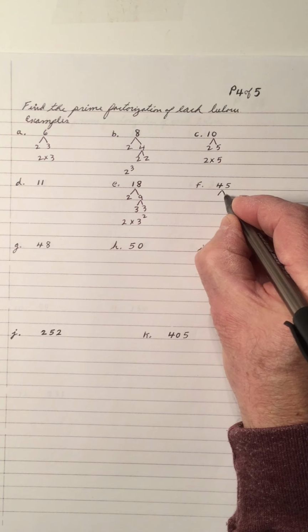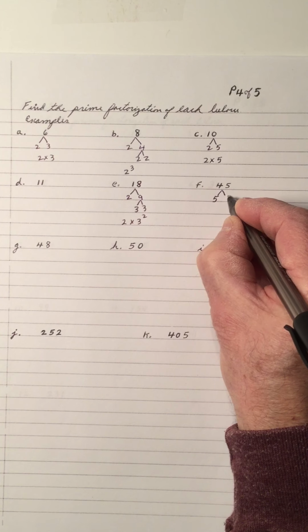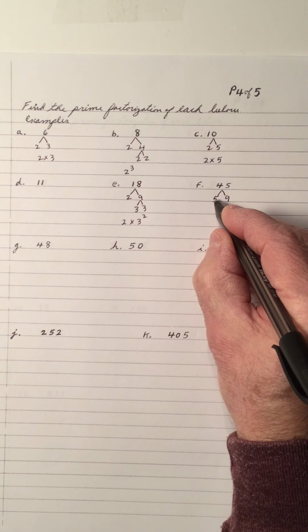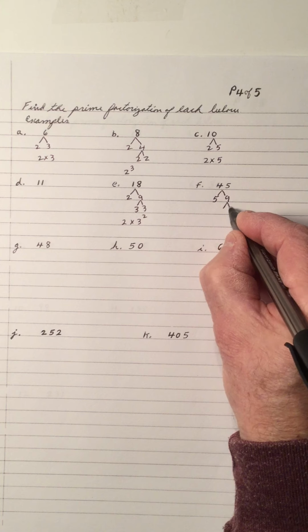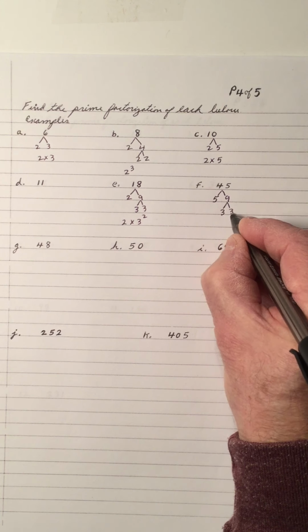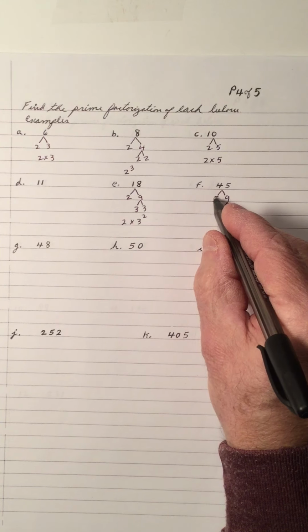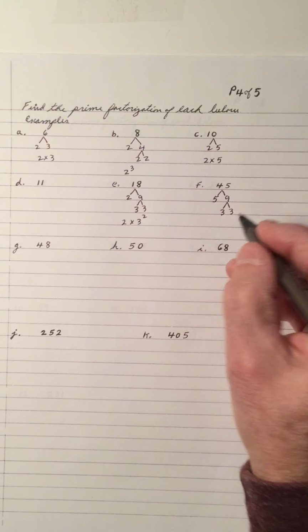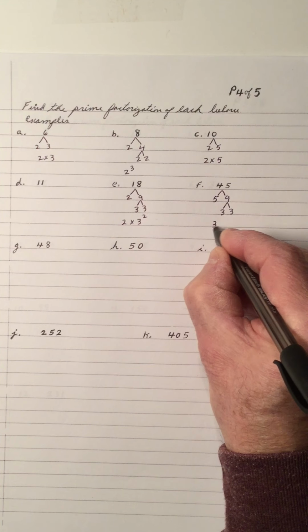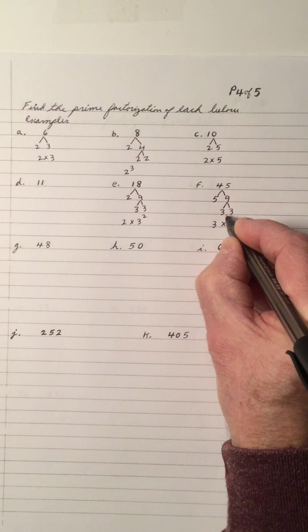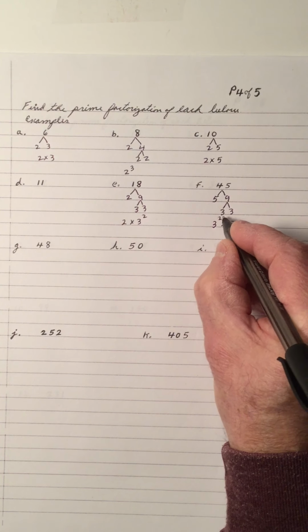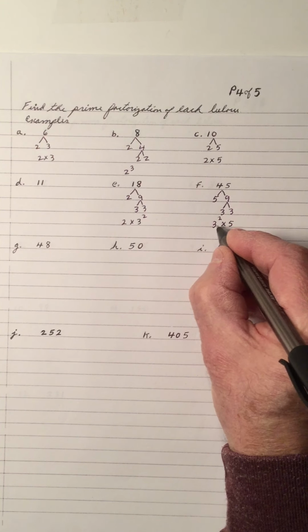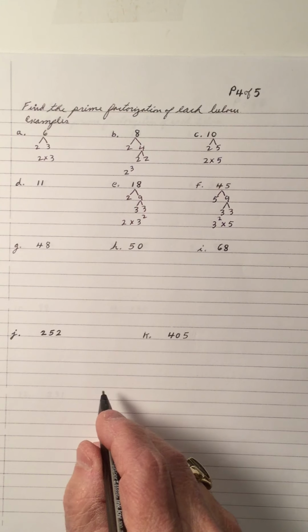45: I see a 5, so I see a 5 times 9. 5 is prime, so that's okay. 9 is 3 times 3. Can't go any lower. 5 and 3 are prime, so we have a 3 factor times a 5. We got two 3's and a 5. 3 squared is 9, times 5 is 45, right?